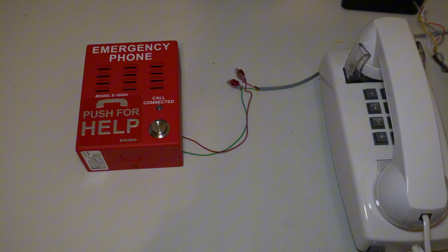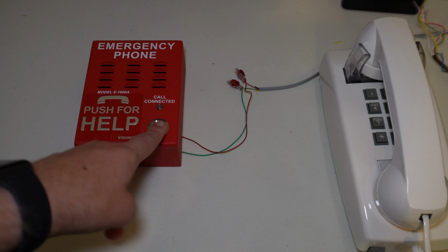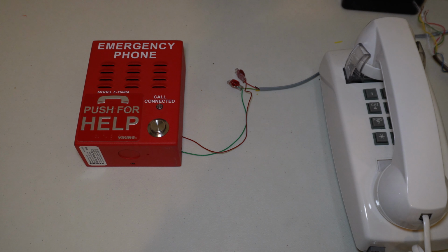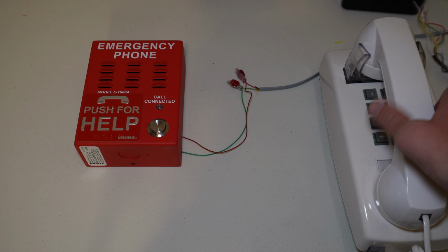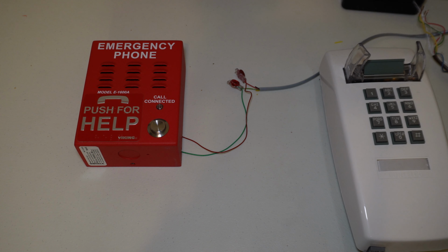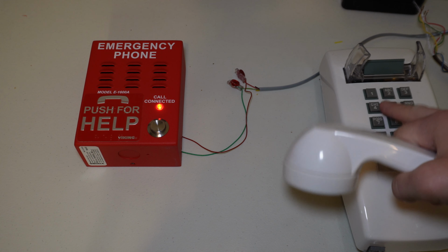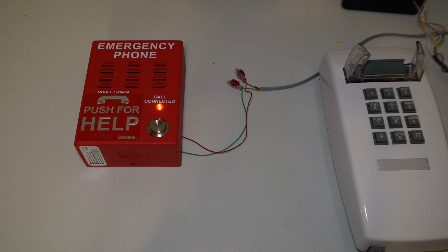Alright, now the moment of truth in an operational test. Let's activate the emergency telephone and see what it does. Alright, looks to be working. It's ringing this phone. Hello? 1, 2, 3. Yep, looks to be working. 1, 2, 3. 1. Alright.